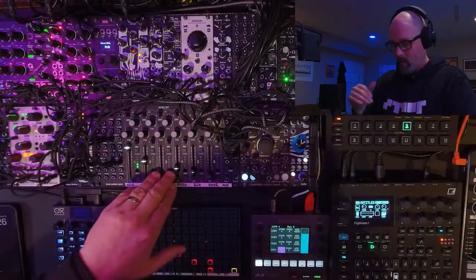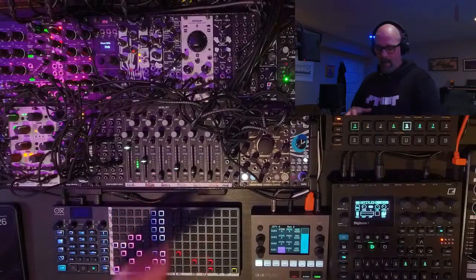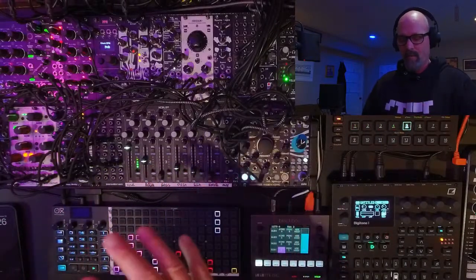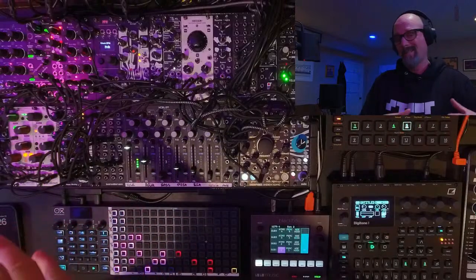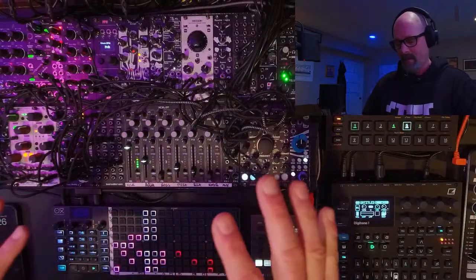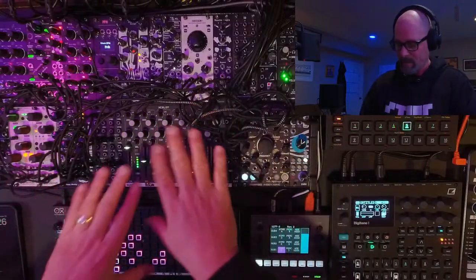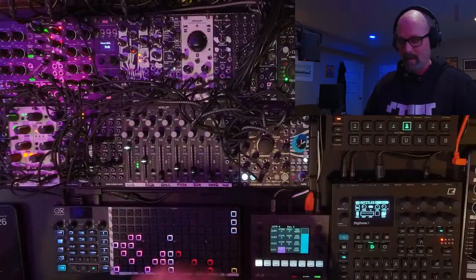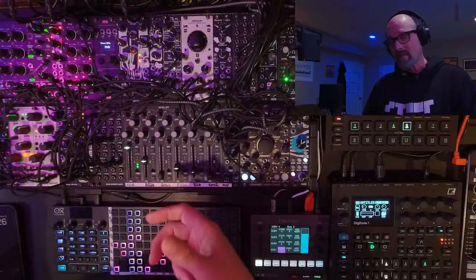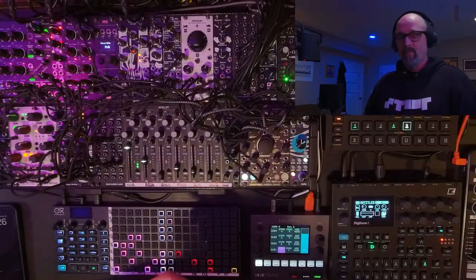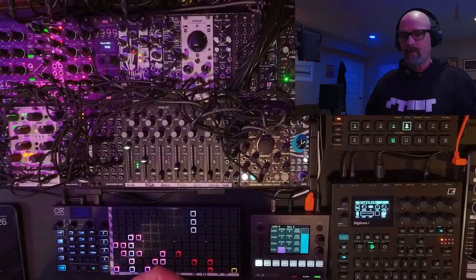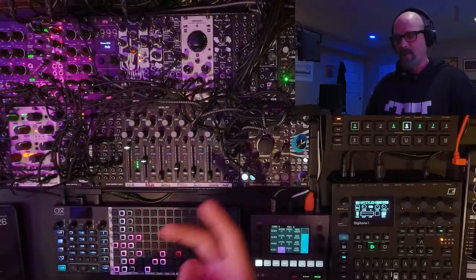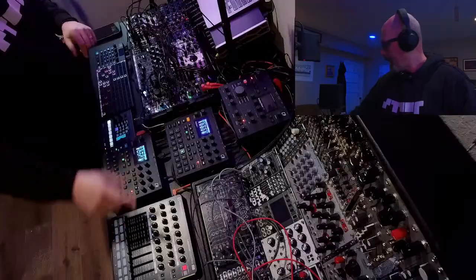So what I wanted to talk about today is how I'm using this now for a hybrid production setup. It's not just live. Just because of this module with this mixer, it now has the possibility of being a production tool much more easily, and a performance tool. Using all the same things for both is super handy.